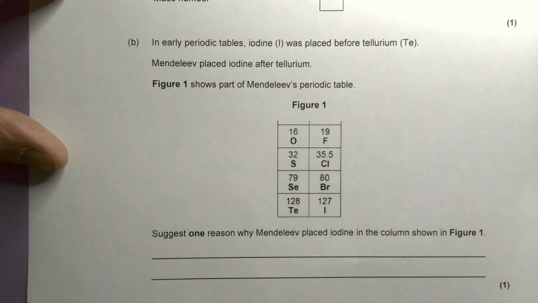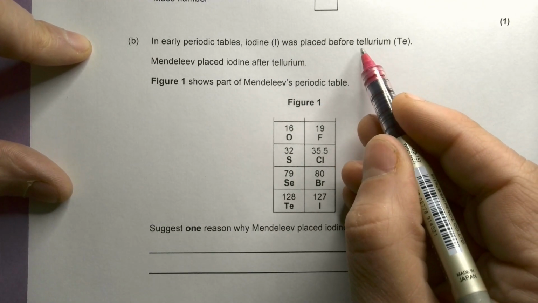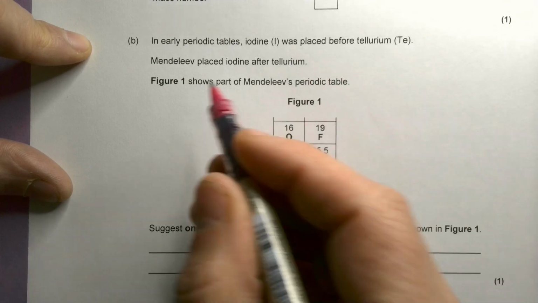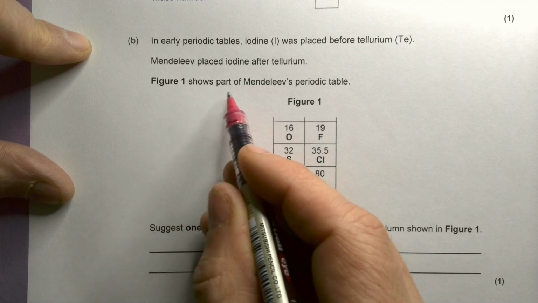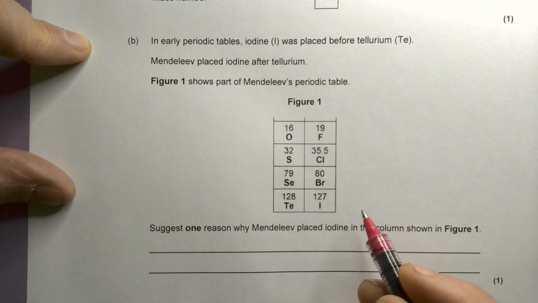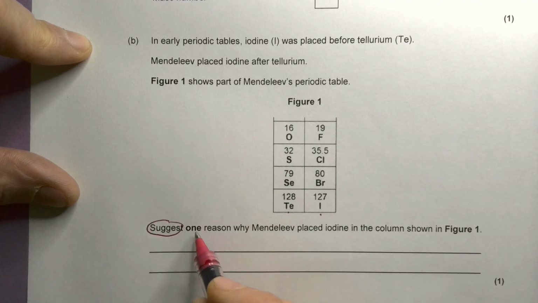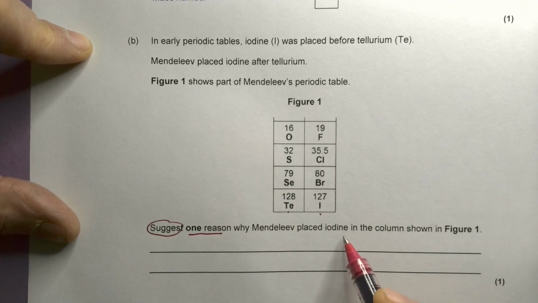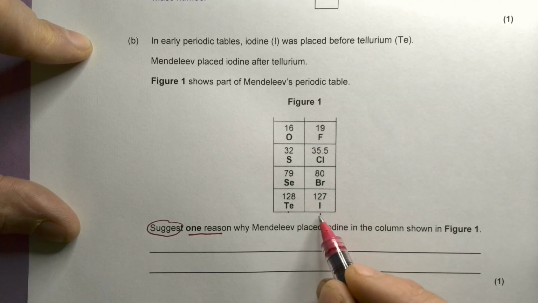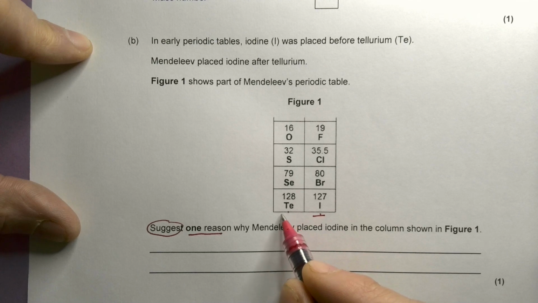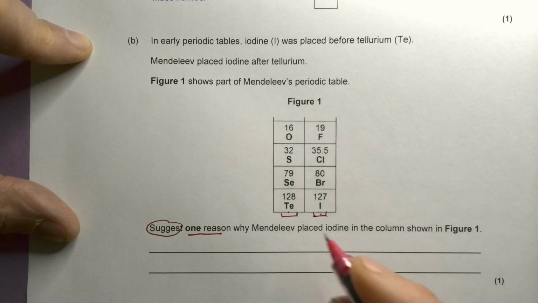In early periodic tables, iodine, I, was placed before tellurium, Te. Mendeleev placed iodine after tellurium. Figure 1 shows part of Mendeleev's periodic table. Okay, so there's tellurium, there's iodine. Suggest one reason why Mendeleev placed iodine in the column shown in figure 1. So he placed it there rather than there. So why was it he placed it here?